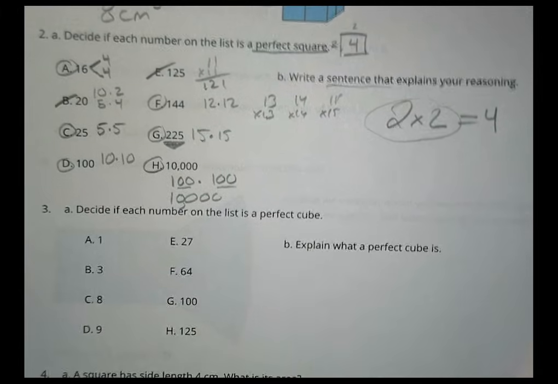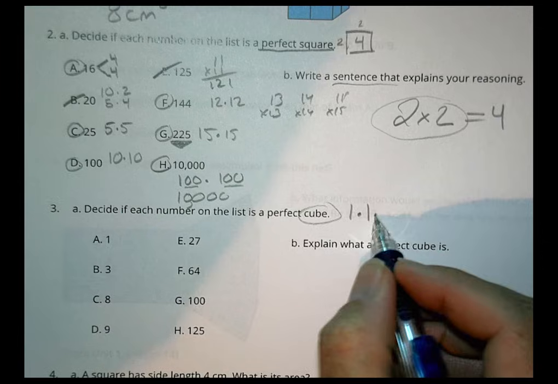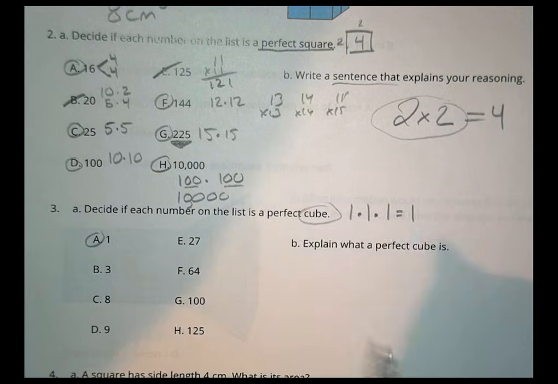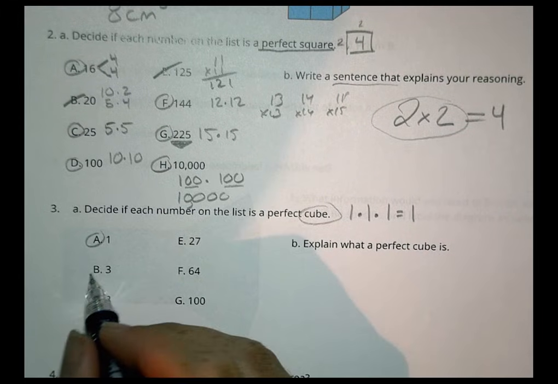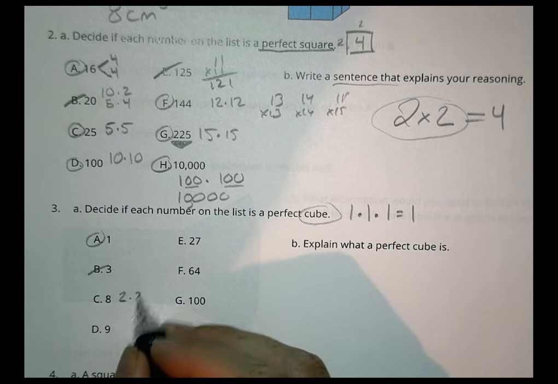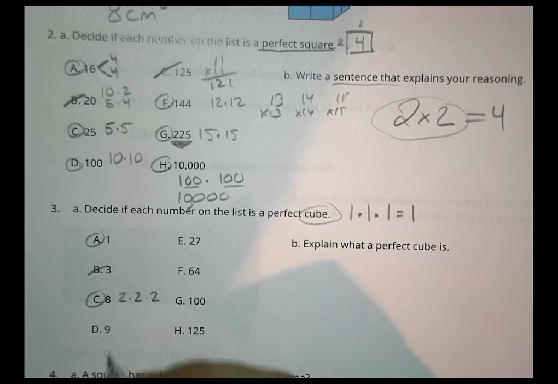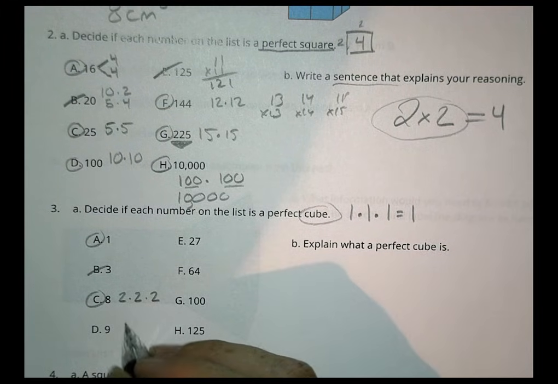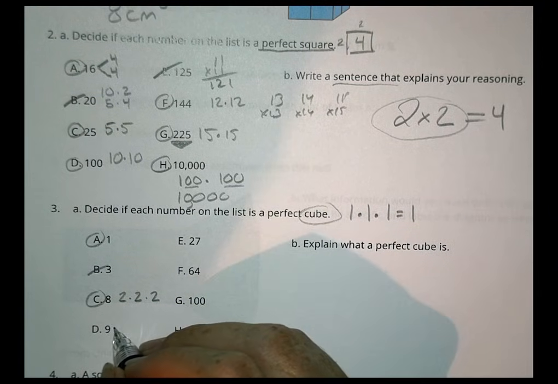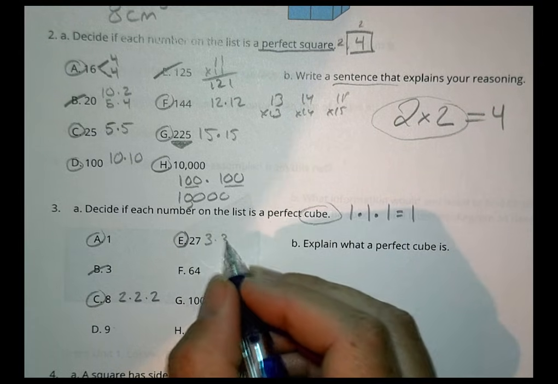Okay, number 3. Decide if each number is a perfect cube. Now remember, a cube is when you multiply a number by the number by the number, right? So 1 actually works just fine. 3. There's not a number that can get me there. 8. 8 becomes 2 times 2 times 2. That works out just fine. 9 is here. You're kind of thinking, well, does it work? Well, what's after 2? After 2 comes 3's, and 3 times 3 is 9, but 3 times another 3 is actually 27. 3 times 3 times 3.